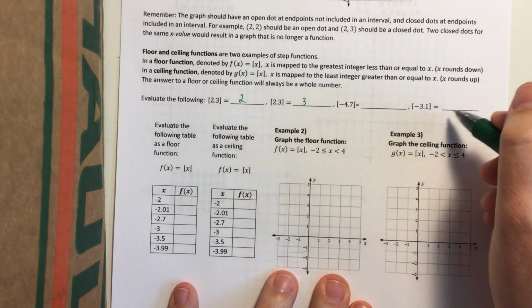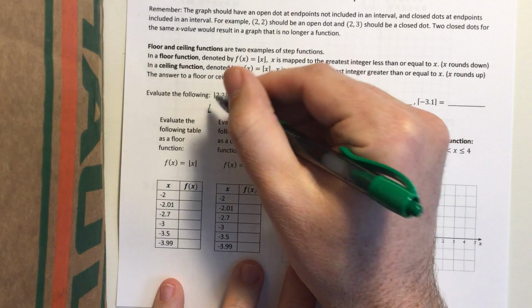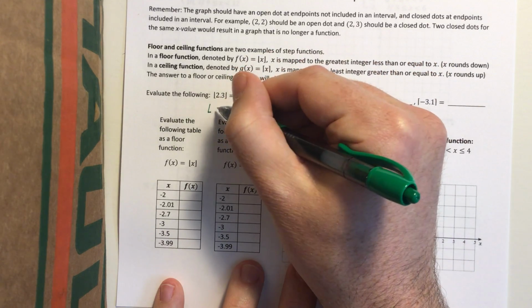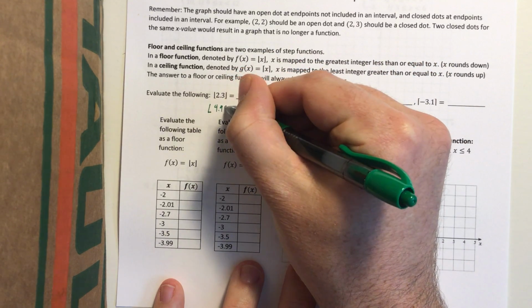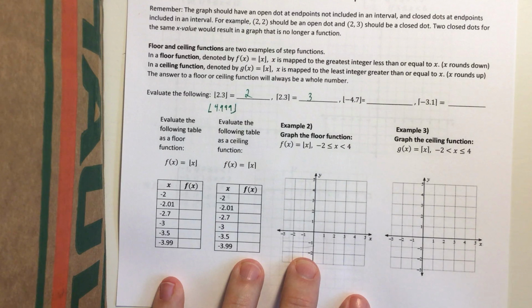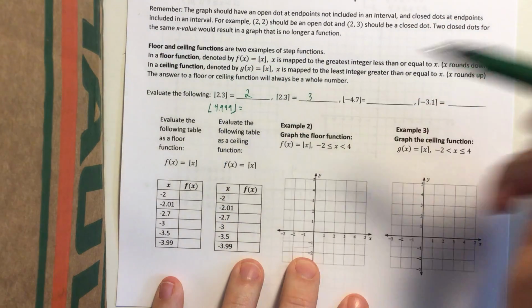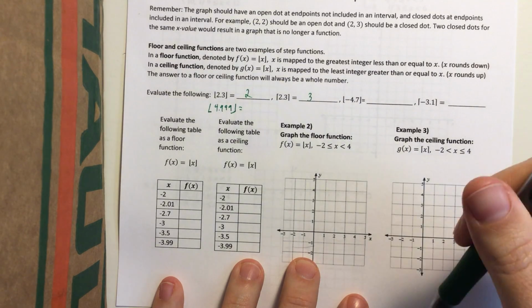So before we get to these negatives, because they can be a little confusing, I want to throw in a couple more examples. Let's say we had 4.999 for a floor function. Well, even though that number is really, really close to 5, when it's a floor function, you go to the closest integer below that number.